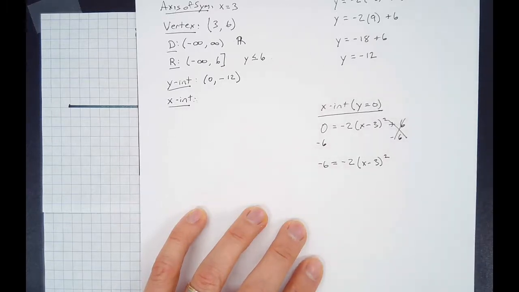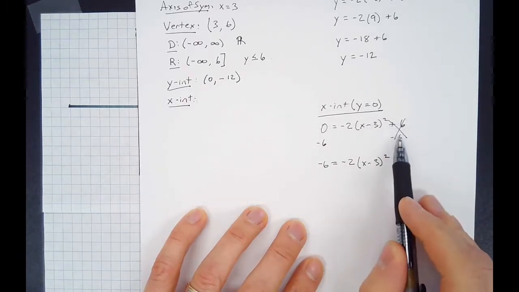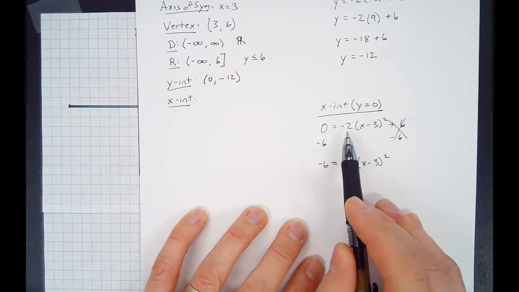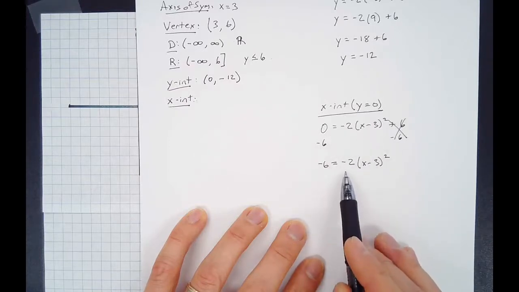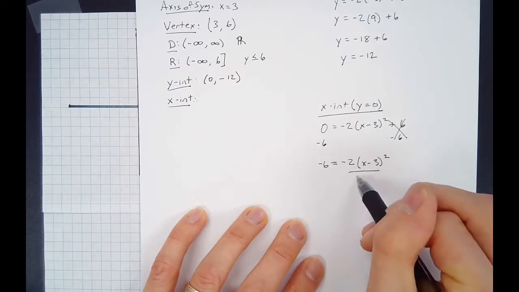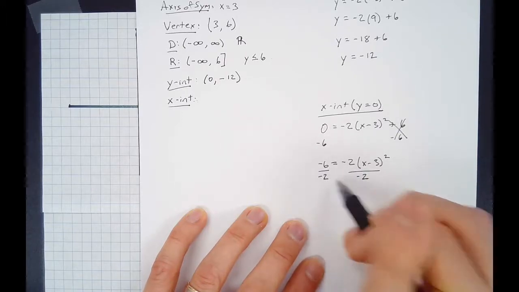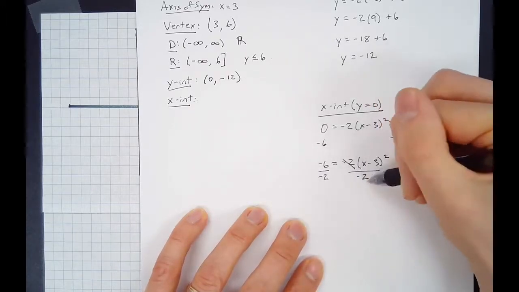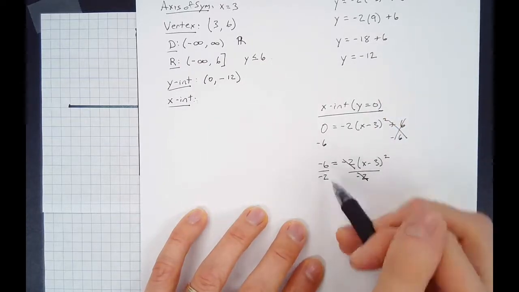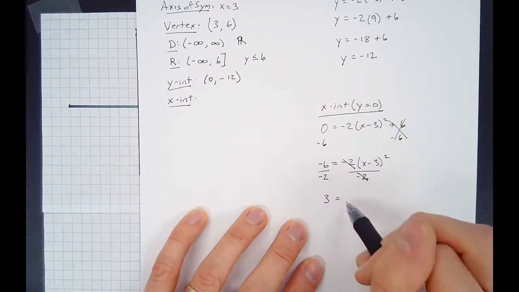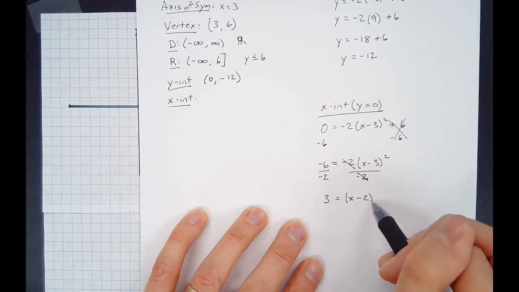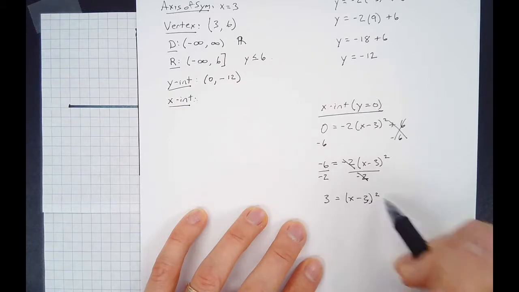So we undid this addition. Now we need to undo this multiplication. So we're going to get rid of the -2. And the way that we can get rid of the multiplication of -2 is to divide by -2. So these -2's will cancel out. -6 divided by -2 is 3. And on the other side, I have x minus 3, that quantity squared.